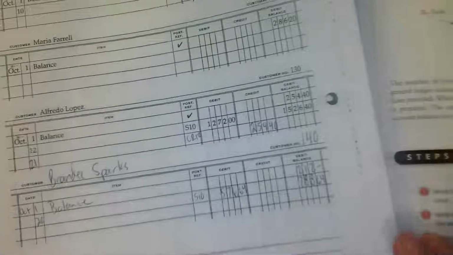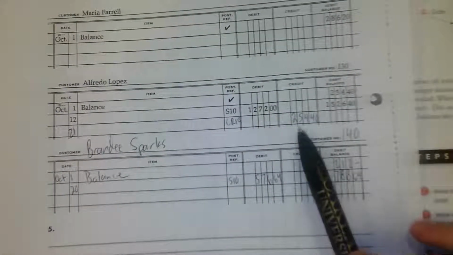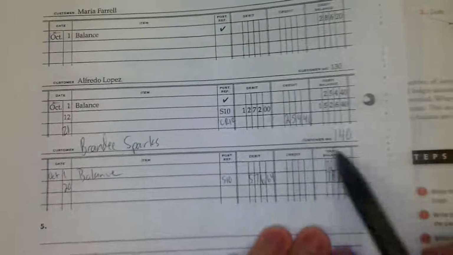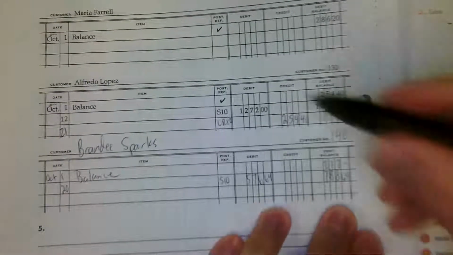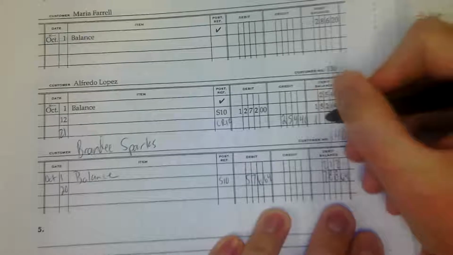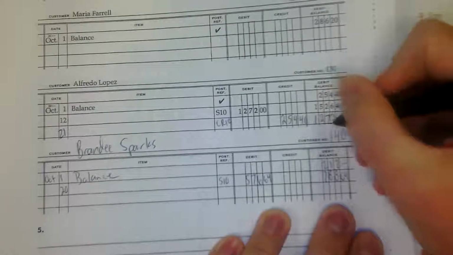That's going to bring our balance to 1272.